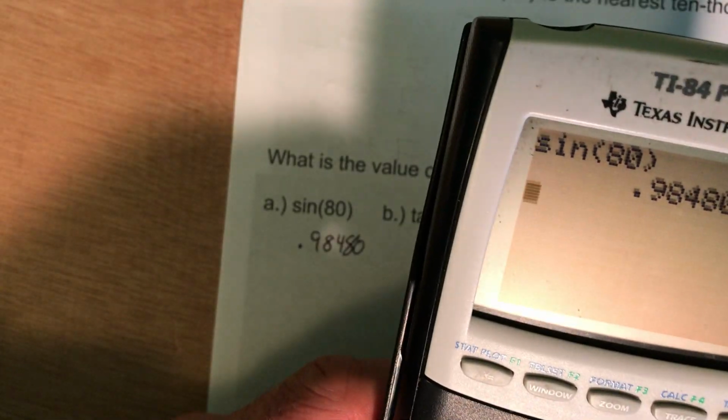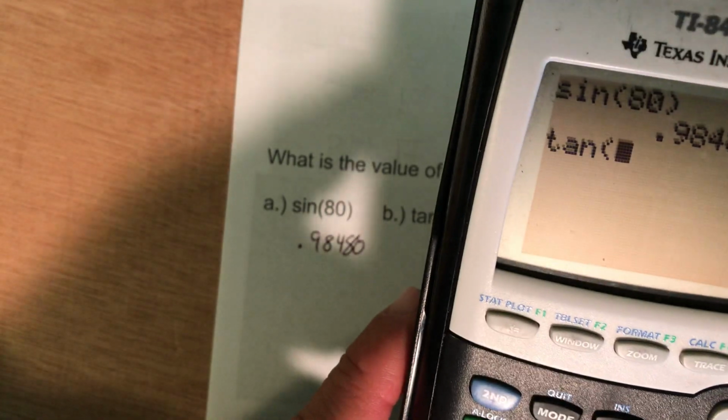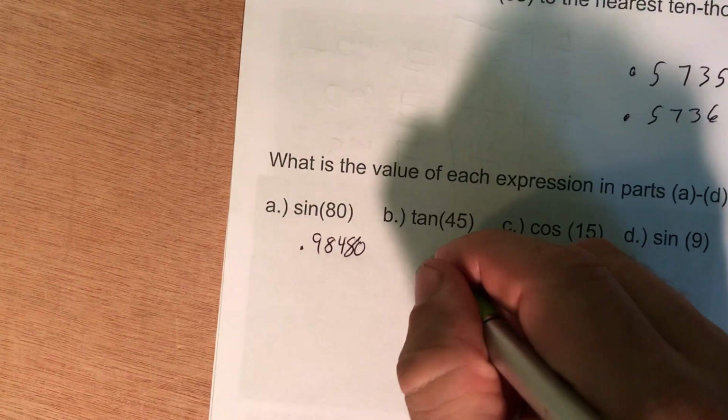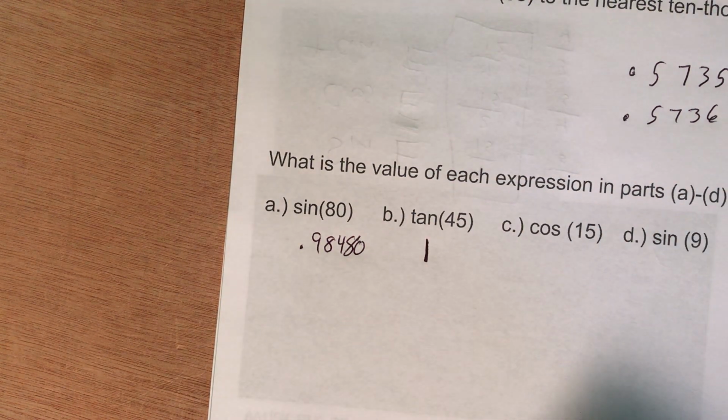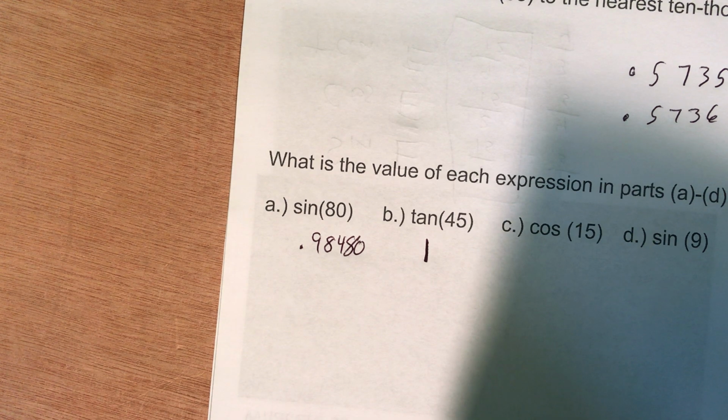Now this next one we're going to push in tan. We're going to type in tan 45, and we get exactly 1. And there's actually a thing about that, and I haven't even addressed that in geometry yet. You will see it in calculus and trig.